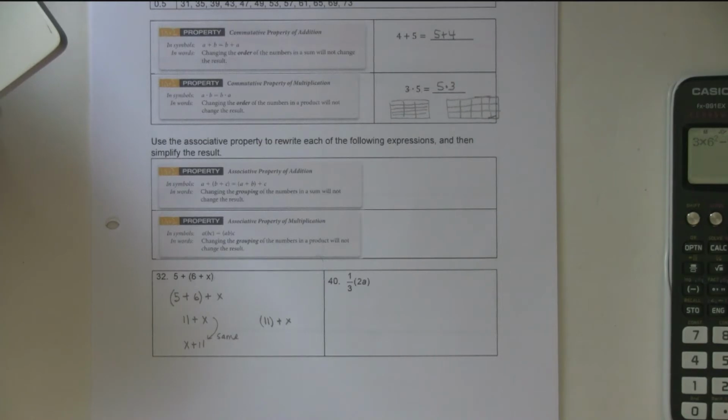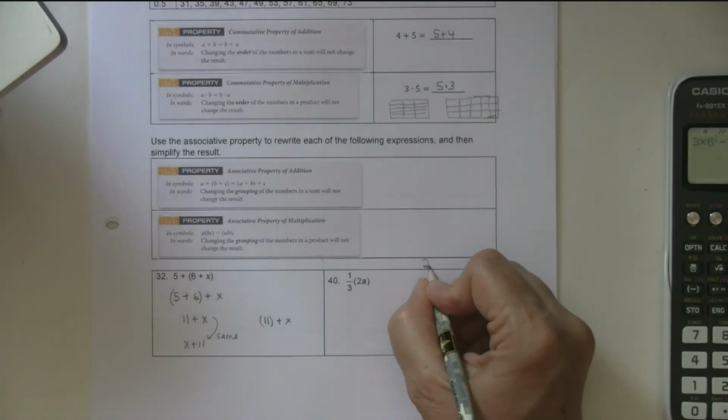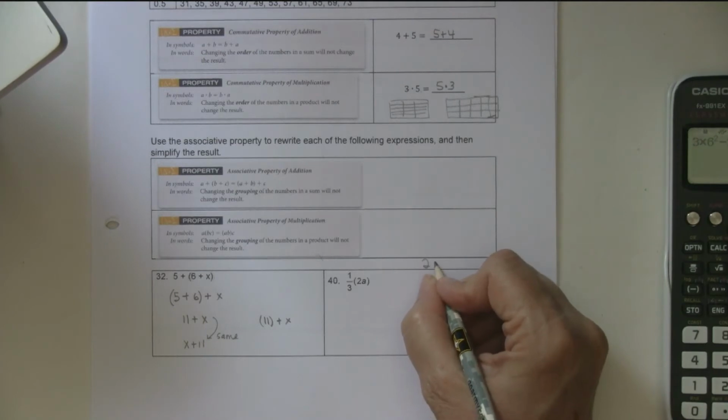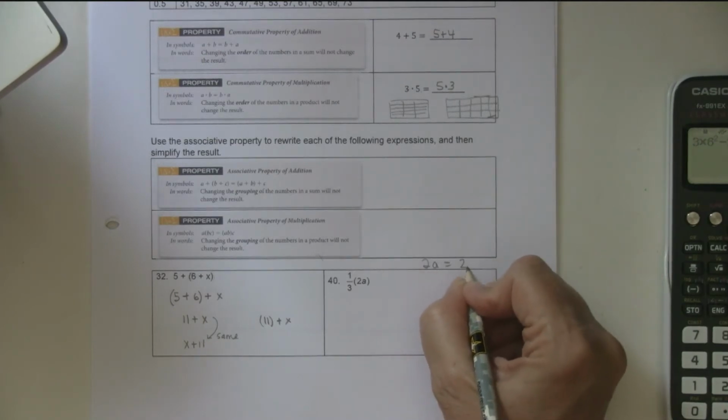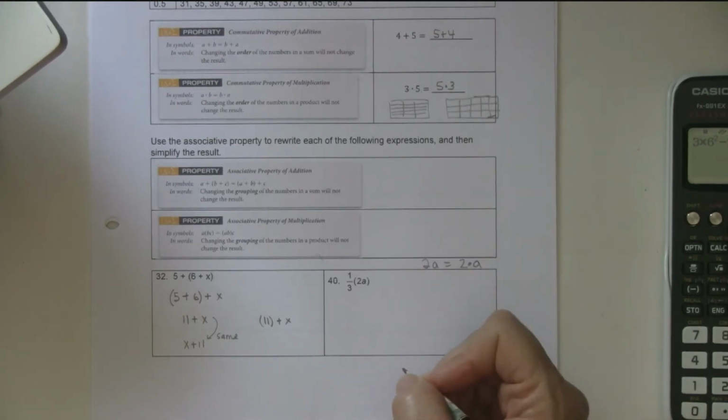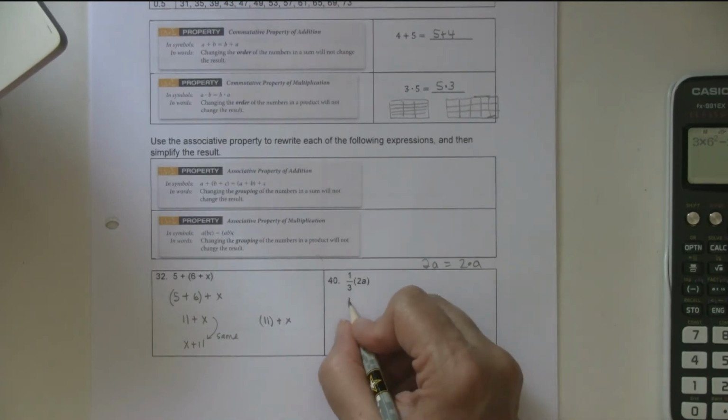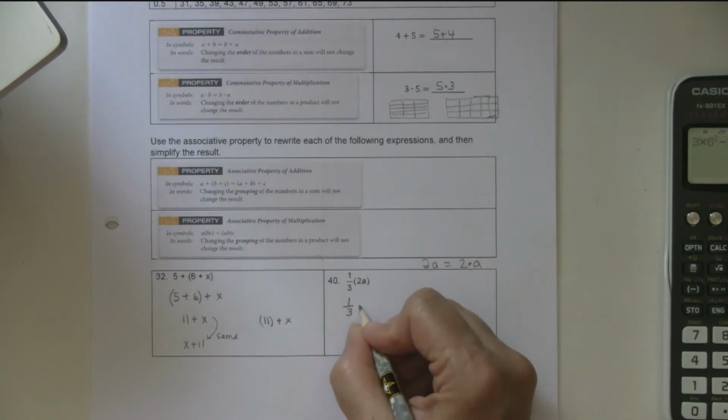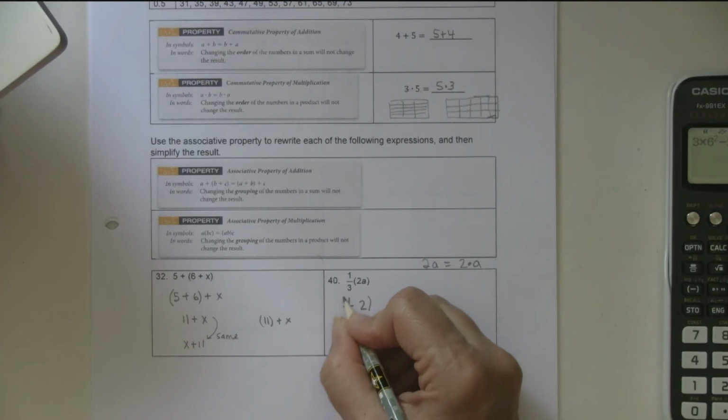And this is the associative property of multiplication. And the associative property of multiplication says, it's telling me multiply 2 times a there together. But it's saying that, hey, you can change who's in the parentheses. Now I can write 2a is exactly the same as 2 times a. And so when I want to put the 1/3 and the 2 in parentheses, I need something.